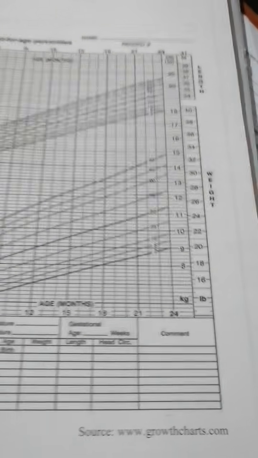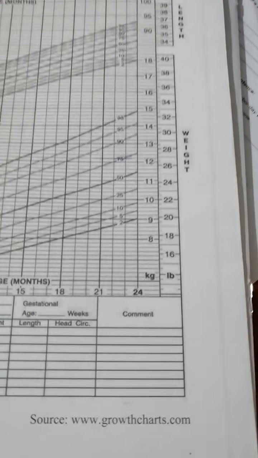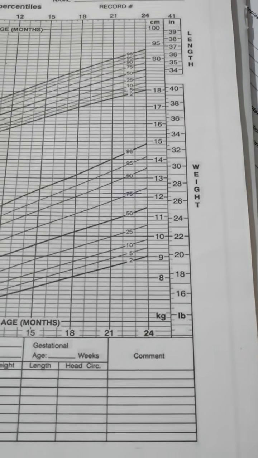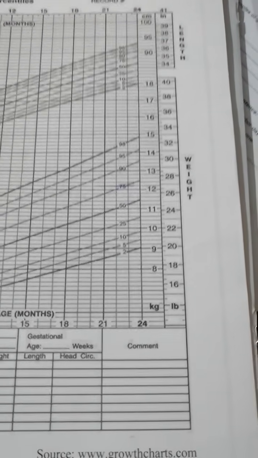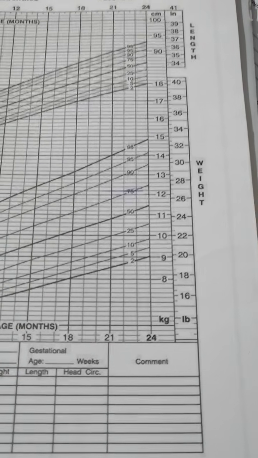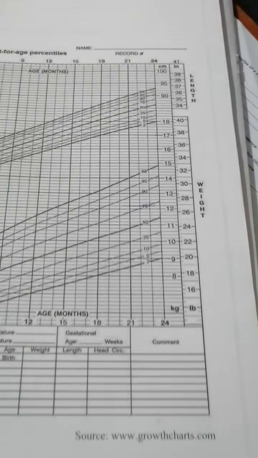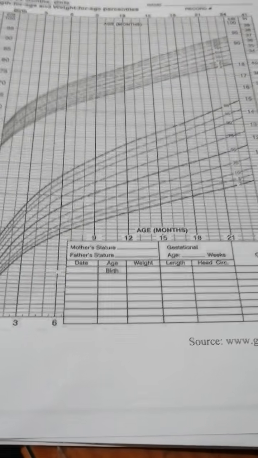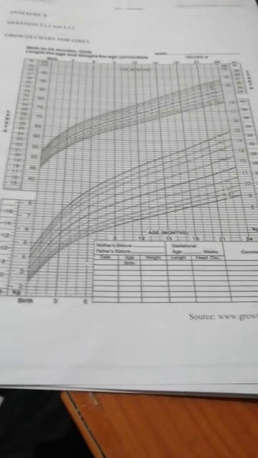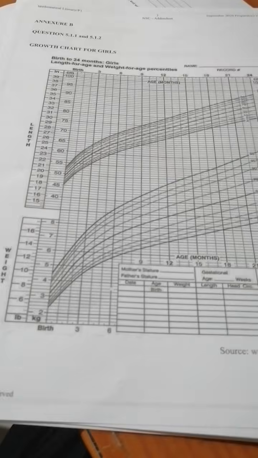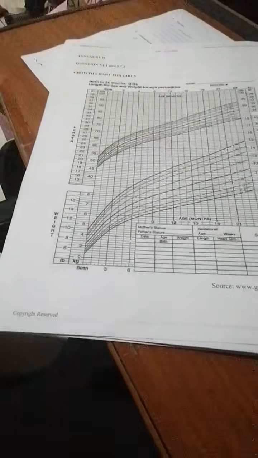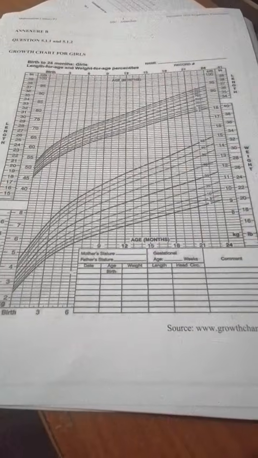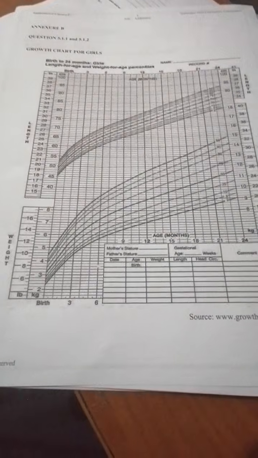So in other words, on the vertical axis, you have two aspects of the baby's growth, which are the length and the weight. And then when you look on the horizontal axis, it shows the age in months.